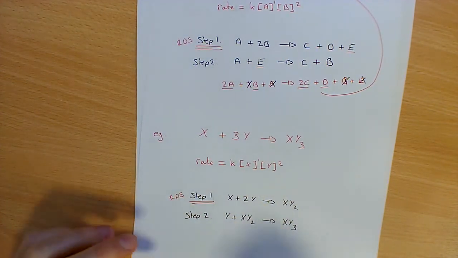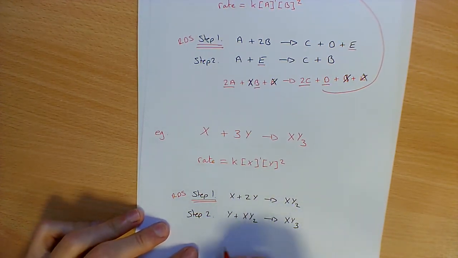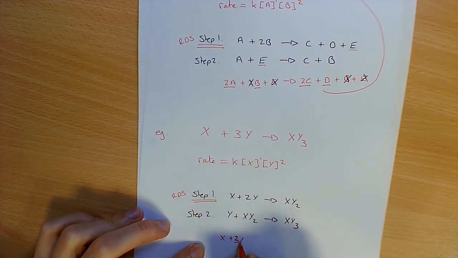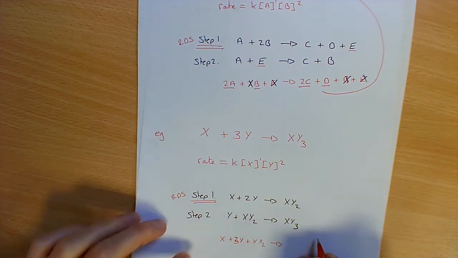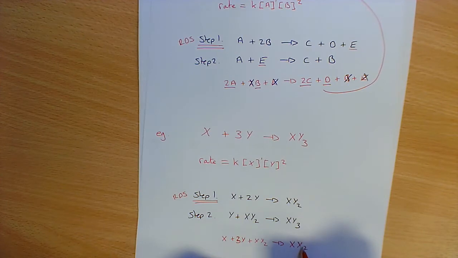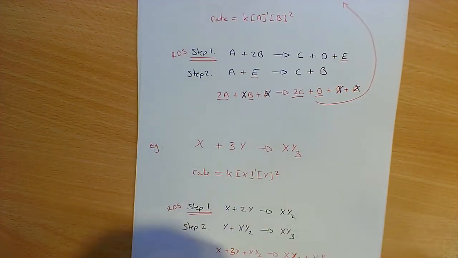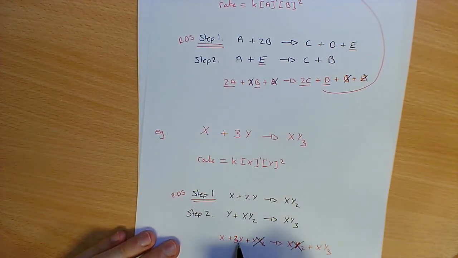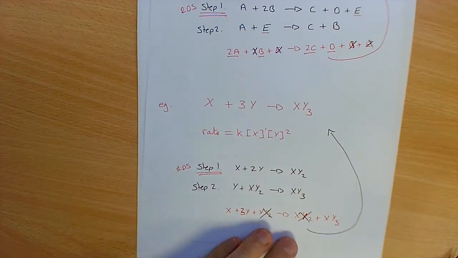And again, if we look at the overall, so if we combine all of the left hand side, we have x plus 3y, because there's a 1 on the bottom as well, so 3y plus xy2, and on the right hand side we have xy2 and xy3, and the xy2 appears on both sides, so it cancels, leaving us with x plus 3y goes to xy3, which again matches the original equation that we had.